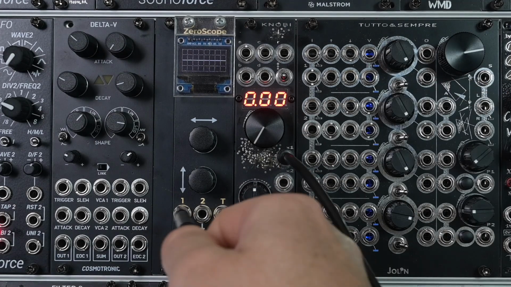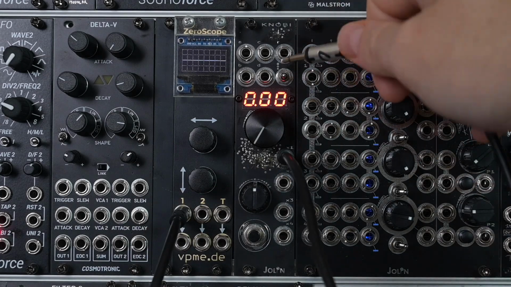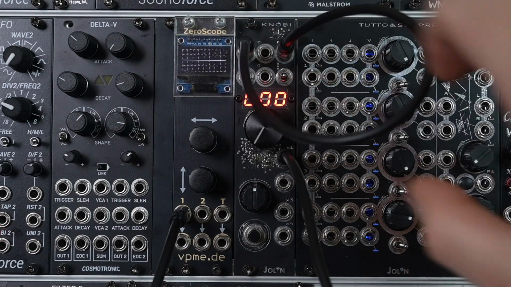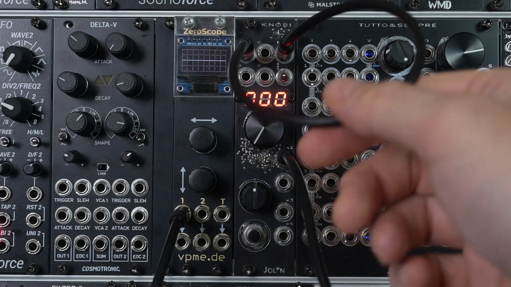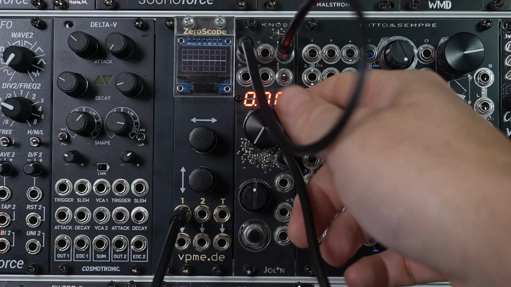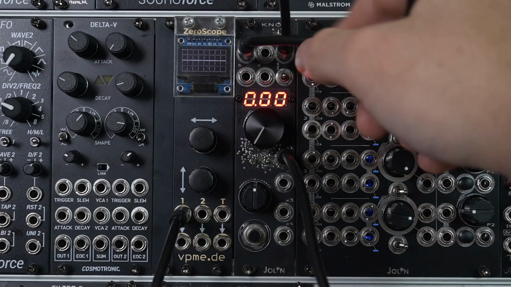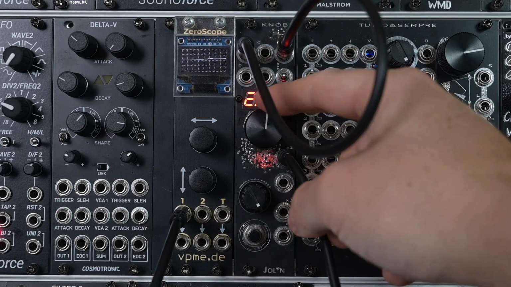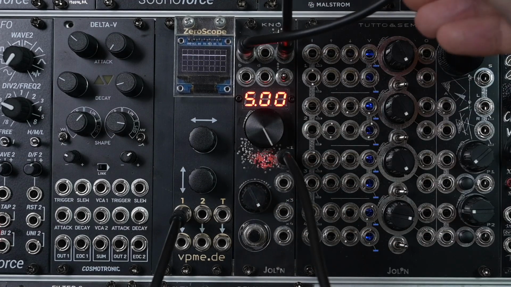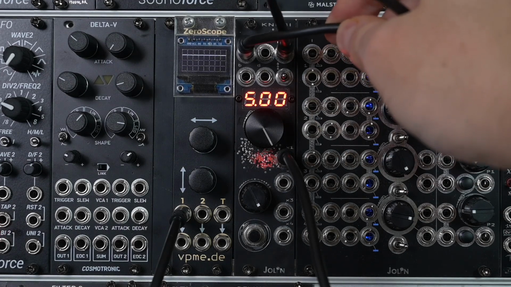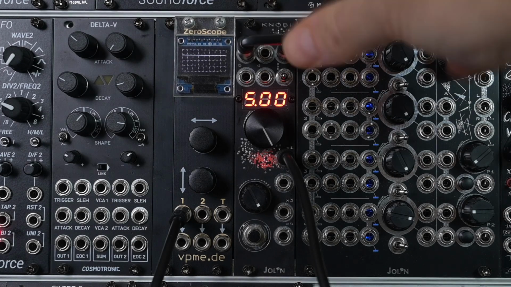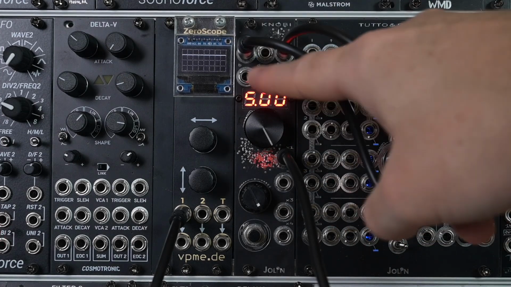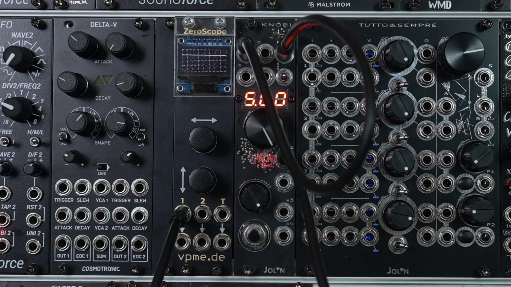Let's patch the first output into the scope, and let's use the reference output to patch into one of the 4 inputs here on the top of KNOBI. Now with this big knob in the left position or counterclockwise, whatever you send in here is getting attenuated completely. If you bring this knob up, you will see that we are getting a readout on the display of 5, which means we're getting 5 volts. This readout represents whatever is coming out of the first output. And you can also see on the scope the line for these 5 volts.